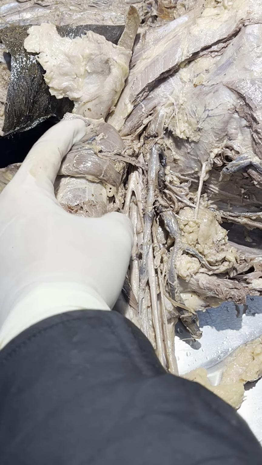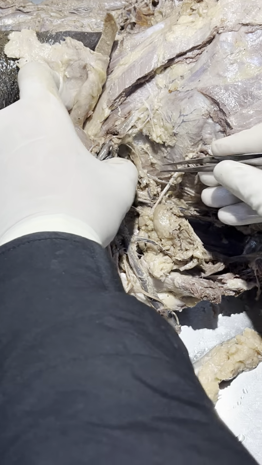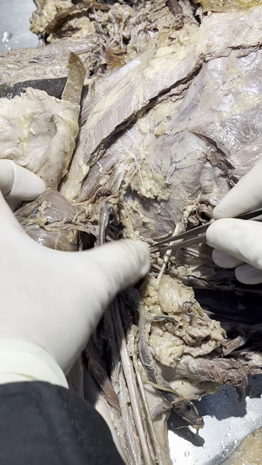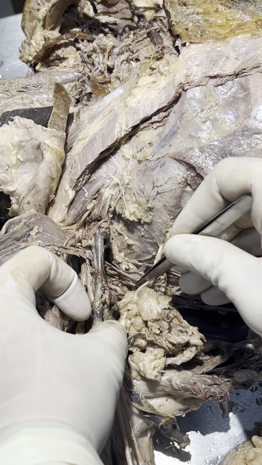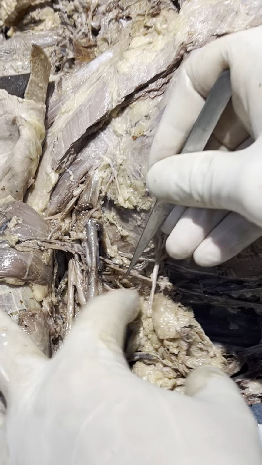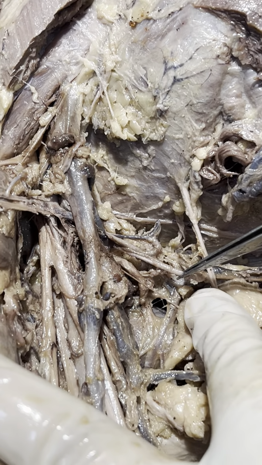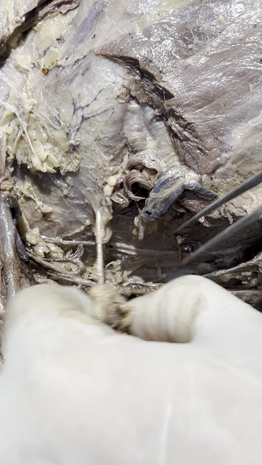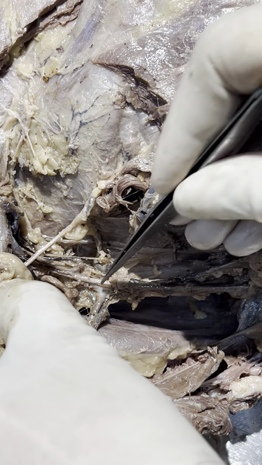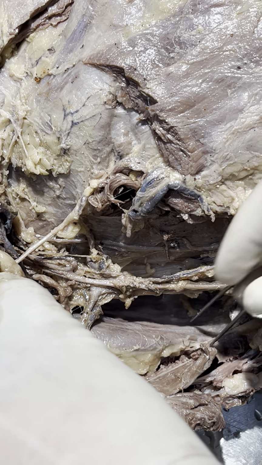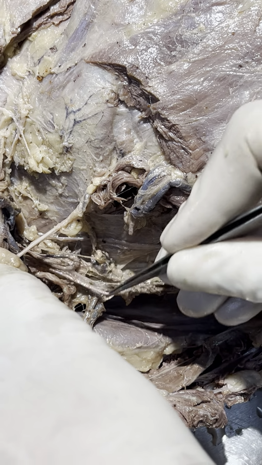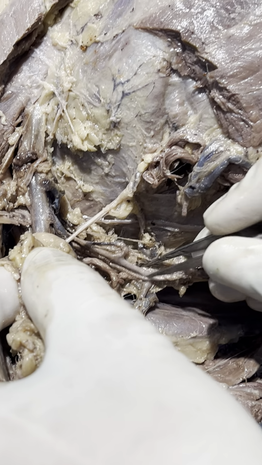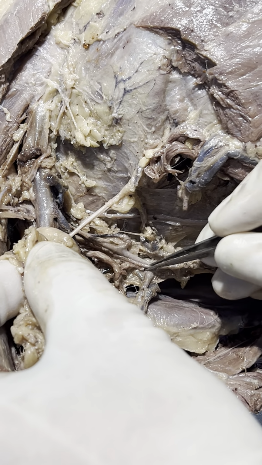Again I am showing you, this is the upper subscapular nerve here. This is the thoracodorsal nerve or nerve to latissimus dorsi. And you see very clearly here, this thoracodorsal nerve accompanies the thoracodorsal artery. You can see here, this is the thoracodorsal artery, and this is the thoracodorsal nerve.